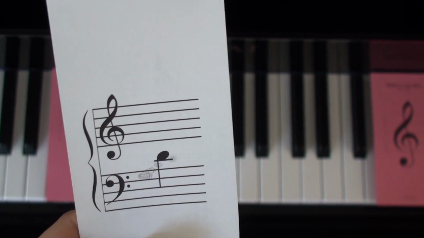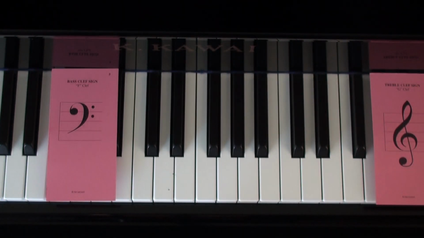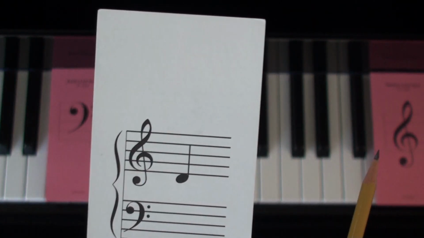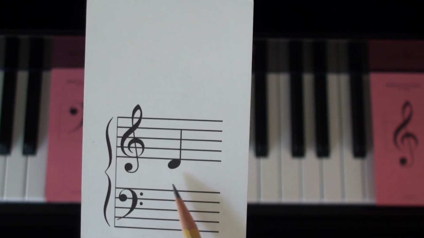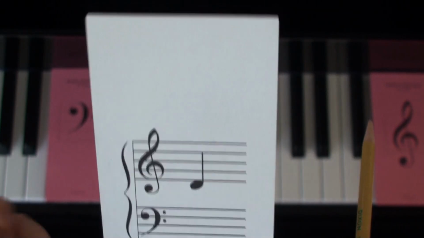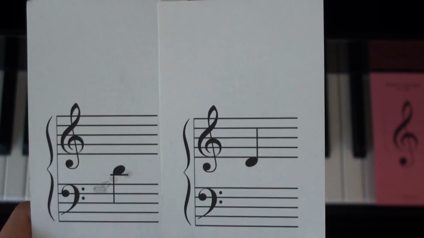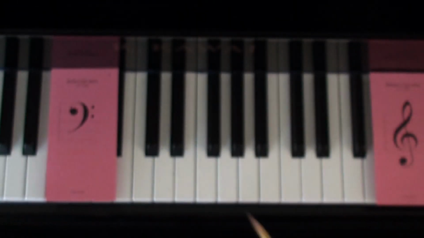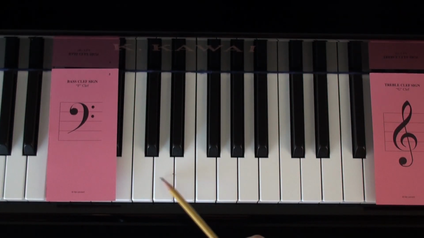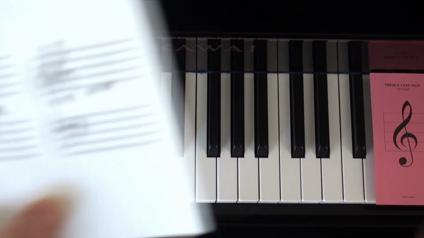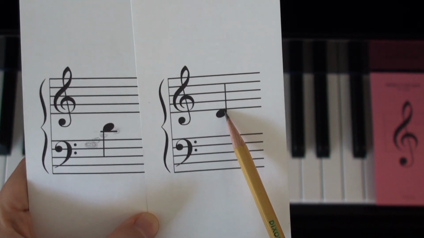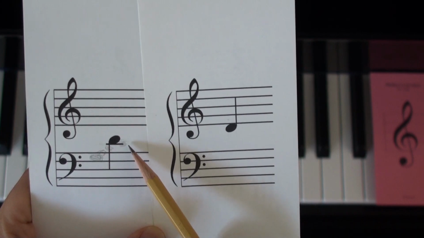The middle C is on the first added ledger line, and this is the same D as this treble clef D. So this D and this D are essentially the same key on the keyboard. Which one? This one, okay? Middle C, going up one step, that's the D for both treble and bass, okay?